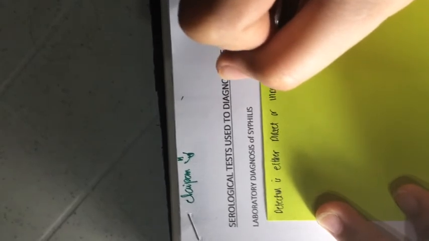Okay, so the laboratory diagnosis of syphilis. Actually, detection of syphilis, like what I said a while ago, is either direct or indirect. So when we say direct, this simply refers to the direct visualization.